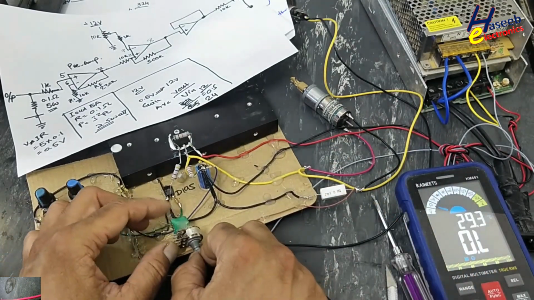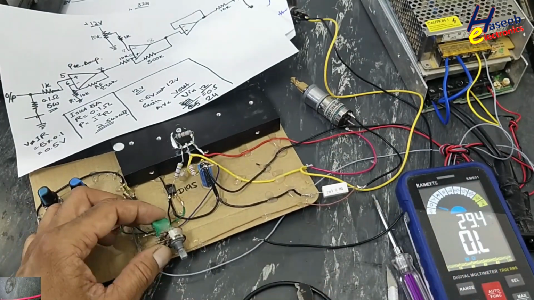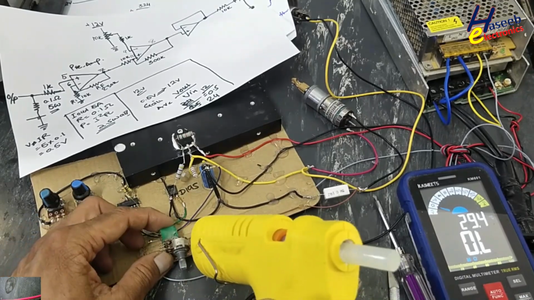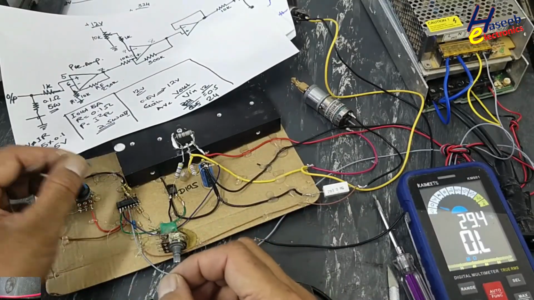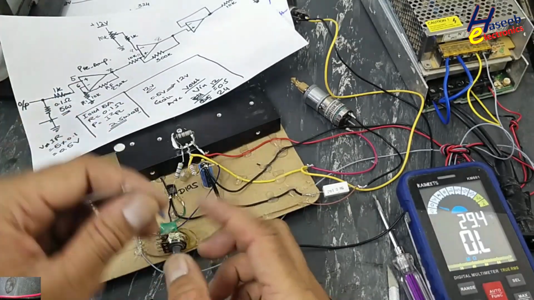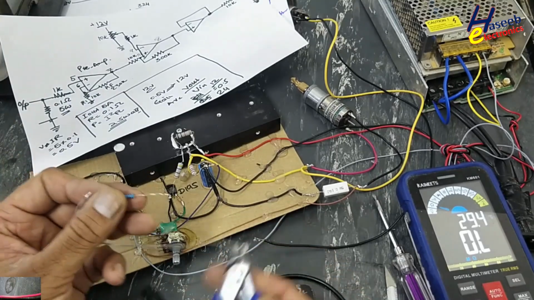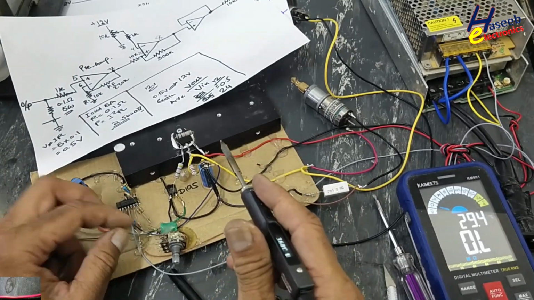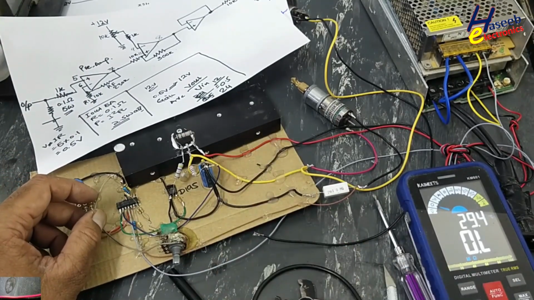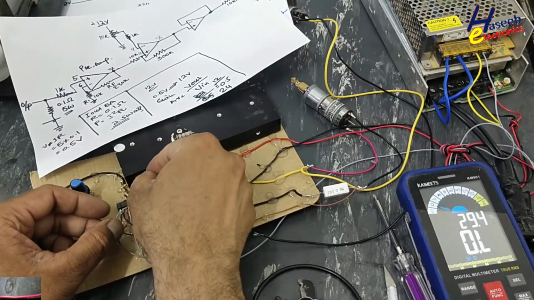Okay, I will connect it here. We will inject this signal to pin number 9 of this IC. We will connect to the center slider of the potentiometer, the wiper arm.